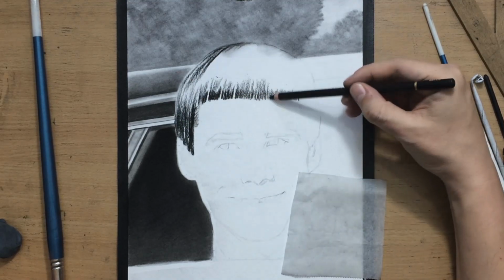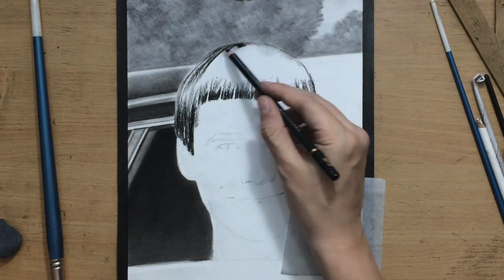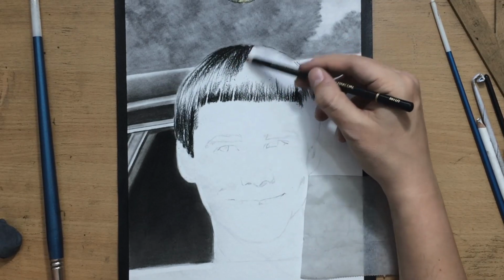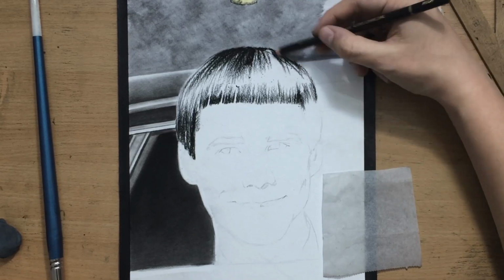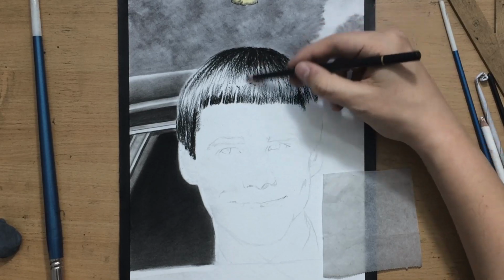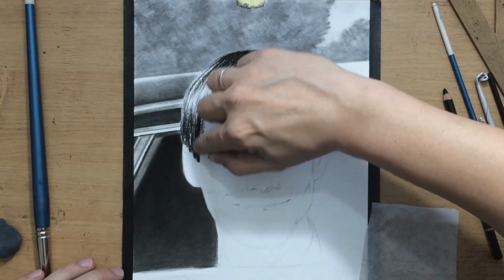So what I'm going to do here is put down those darker areas first using that soft charcoal pencil. We have a darker area at the top of the dome here, and then around those cropped bangs, and then on the sides of the head near the ears. So those are some of the darker areas, while the middle area is a little bit lighter.